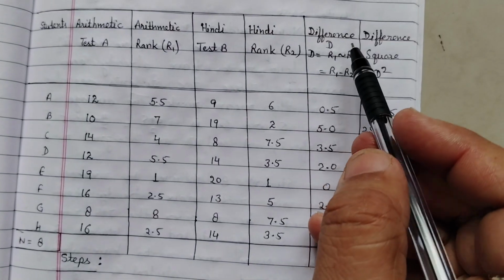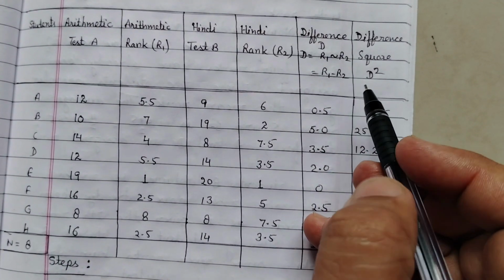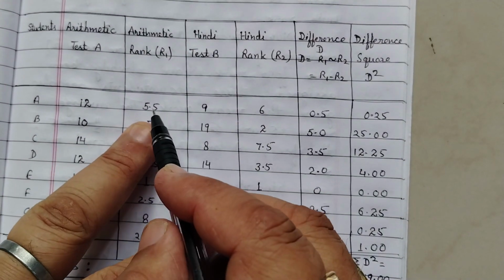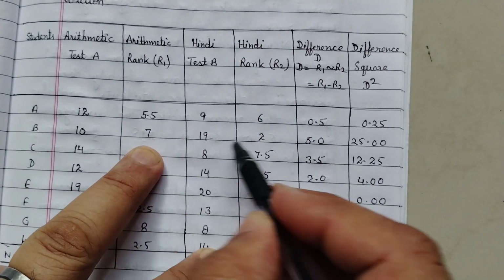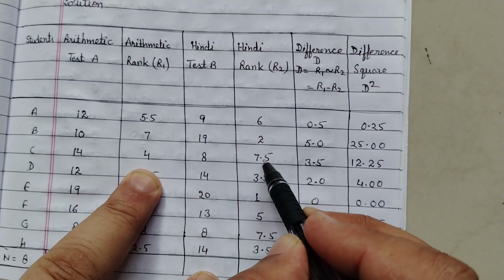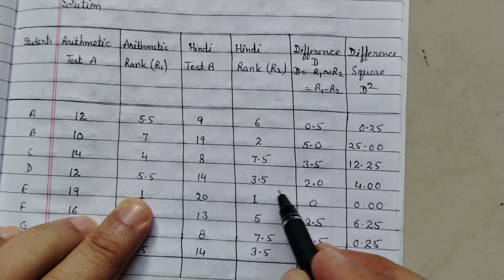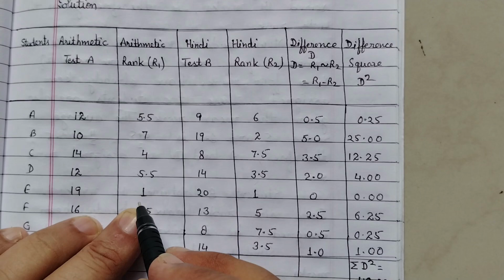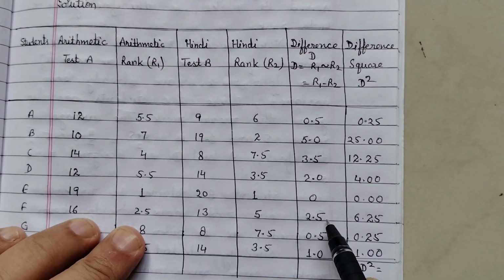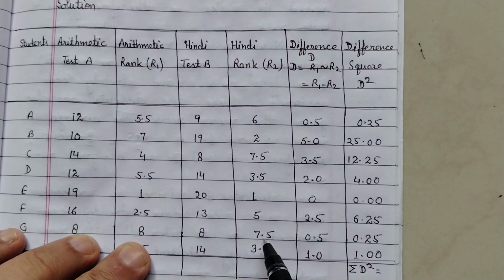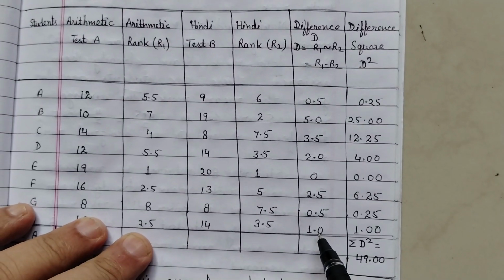Next step, the next column is difference. D is equal to R1 minus R2. So R1 is 5.5 minus 6, that is equal to 0.5. 7 minus 2 is 5.0. 4 minus 7.5 is 3.5. 5.5 minus 3.5 is 2.0. 1 minus 1 is 0. 2.5 minus 5 is 2.5. 8 minus 7.5 is 0.5, and 2.5 minus 3.5 is 1.